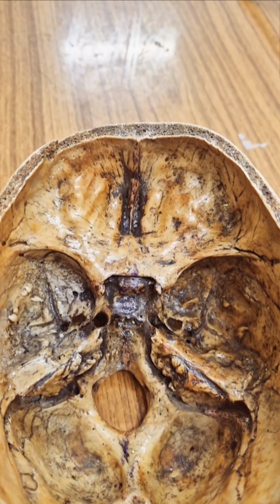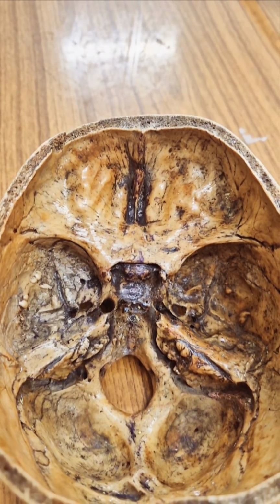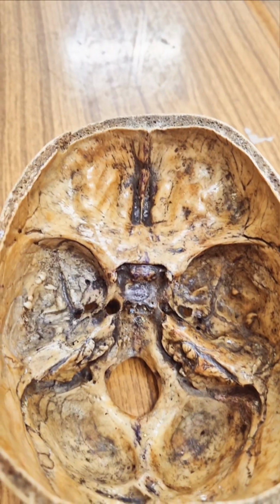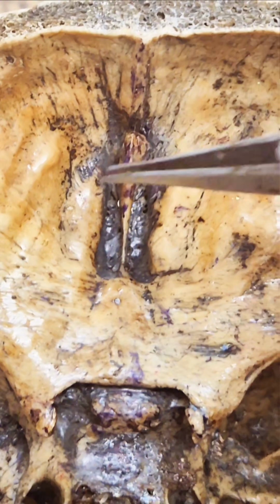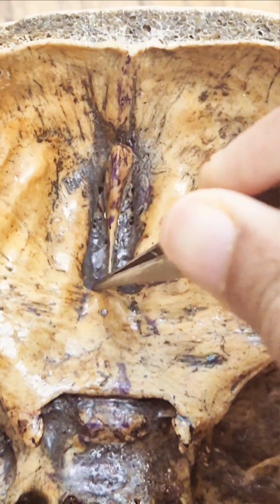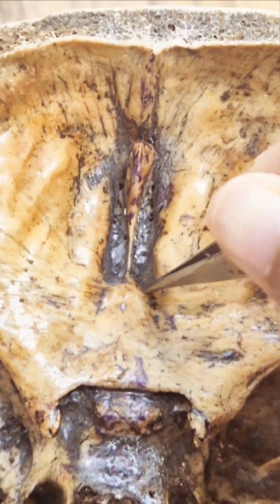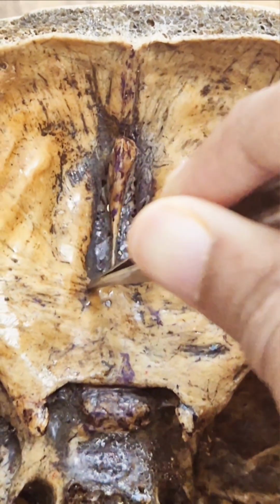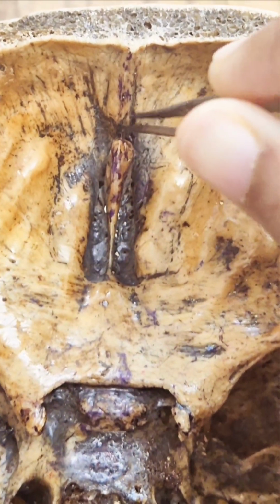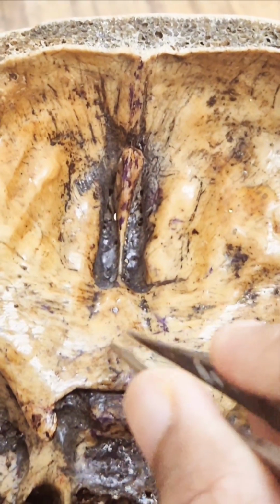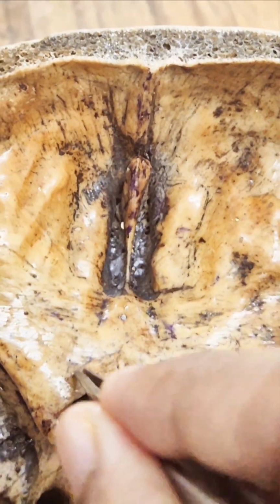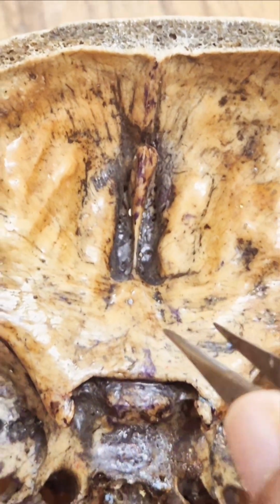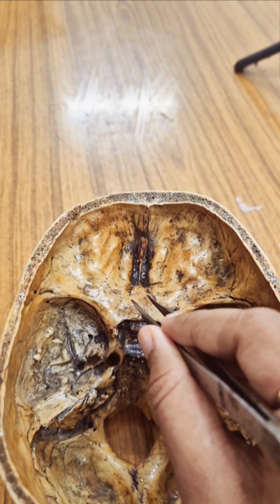Now coming to the floor. What are the contents you can see in the floor? So I am just zooming it. I hope it's a little bit clear for you. So anteriorly in the median region you can see this C-shaped cribriform plate of ethmoid. This is in the anterior part, and in the posterior part you can see this. What is this? This is sphenoid, body of sphenoid. So this body of sphenoid, this area is called as the jugum sphenoidale.